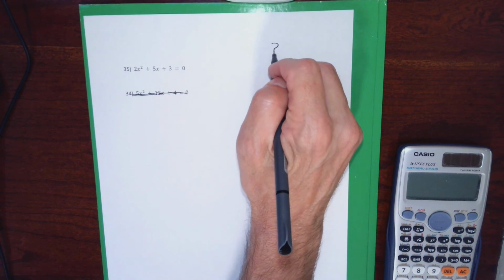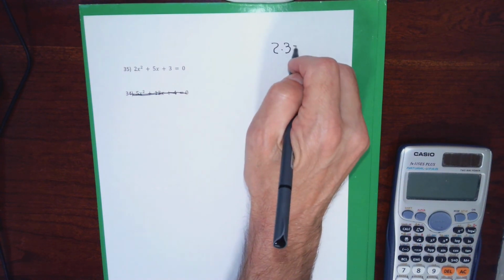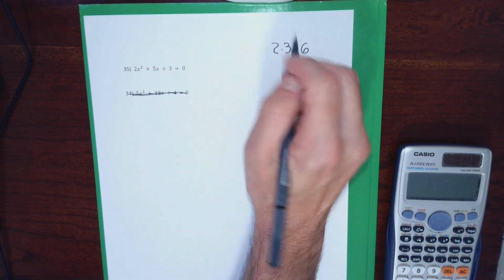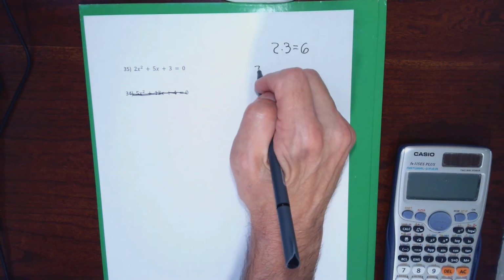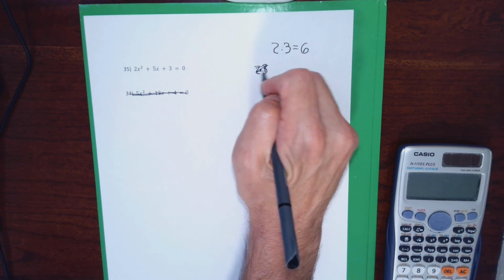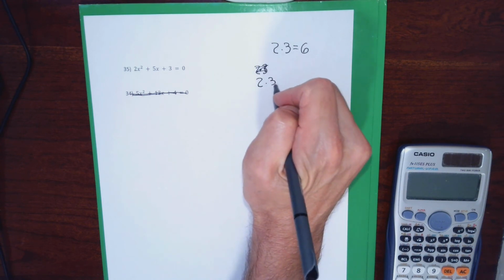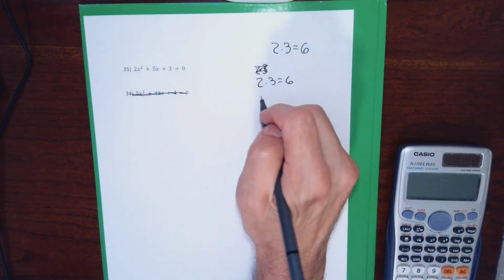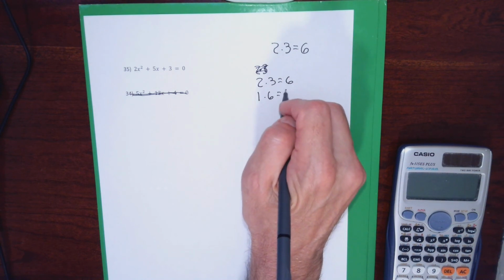It's a grouping factoring again. So for 35, off to the side I'm going to factor. I'm going to multiply the 2 and 3 and get 6. Double pluses, so I'm going to write the double plus factors of 6. 2 times 3 is 6. 1 times 6 is 6.